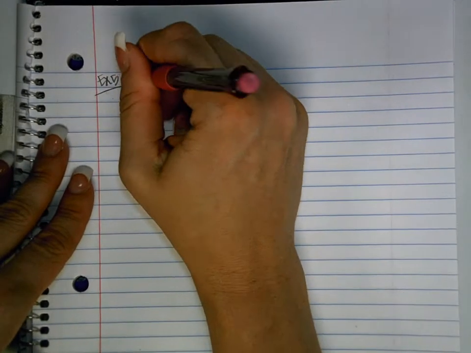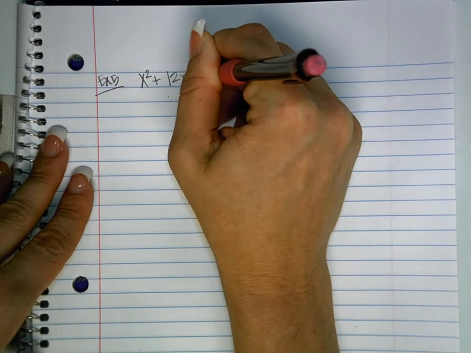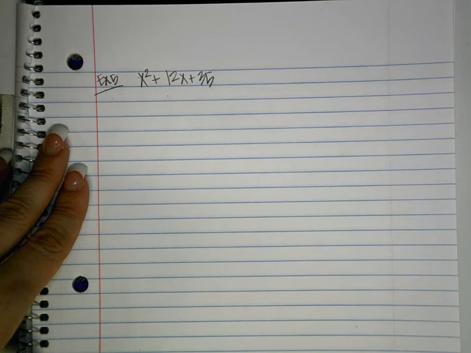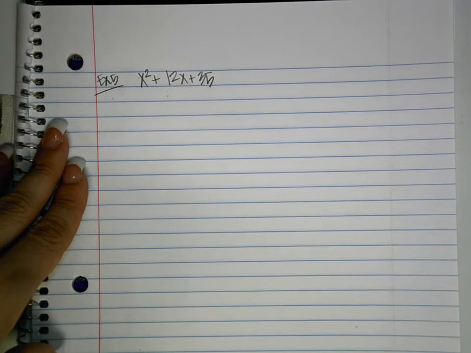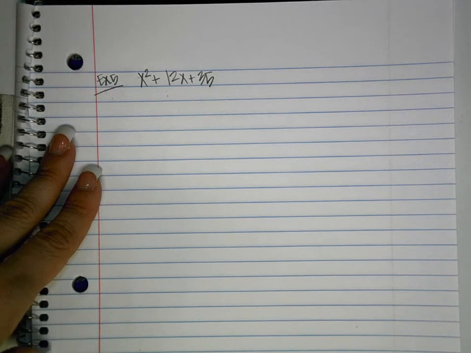So no primes. Okay? x squared plus 12x plus 35. This is not a quantity, but it's still factoring. I still want you to factor completely. Okay, first look through for a GCF.